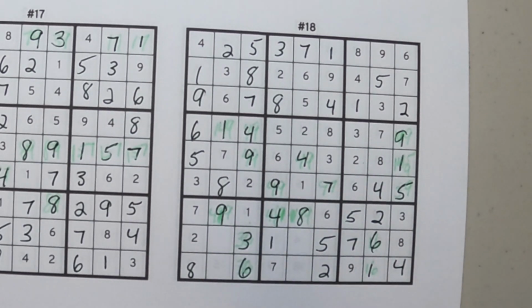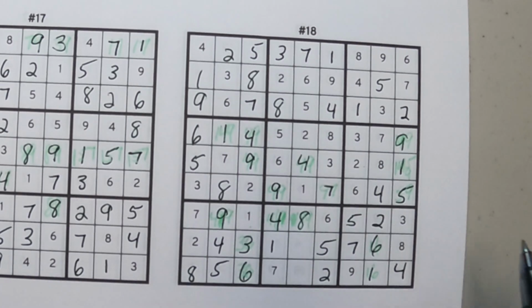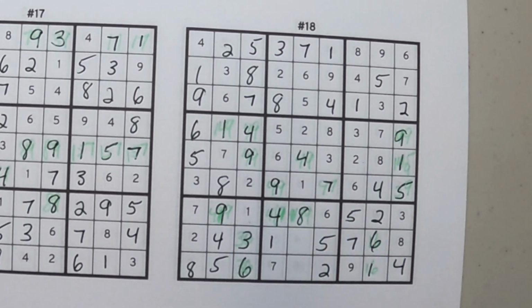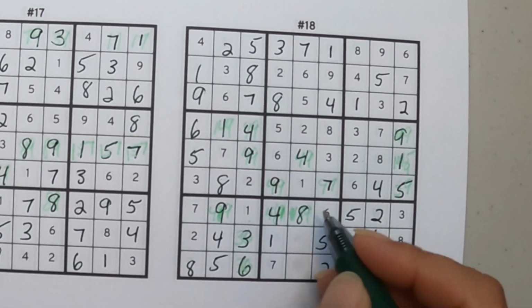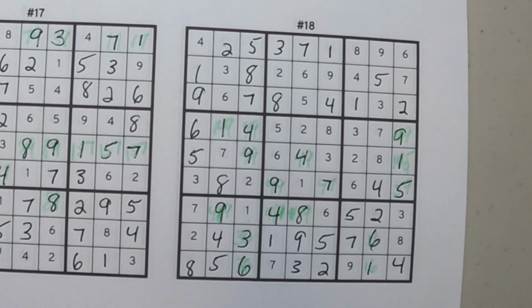For this box now, we're missing 4 and 5. We've got a 5 here, so 4, 5. And for this box, we're missing 3 and 9. We've got a 3 here, so 9 and 3. And there we have it for today's puzzle.